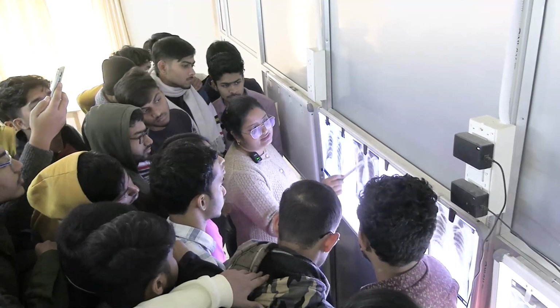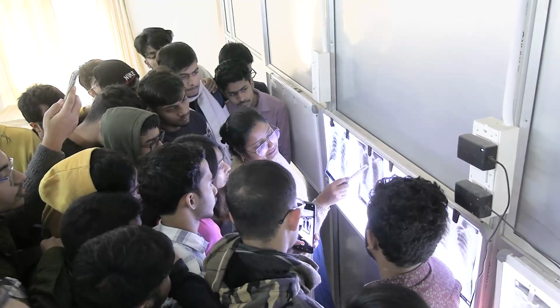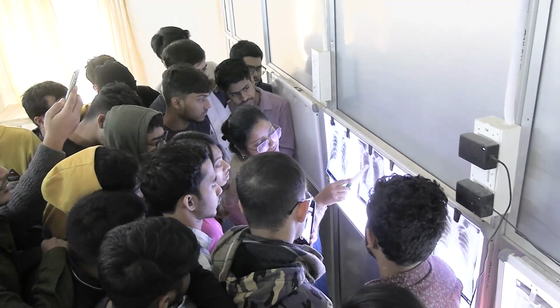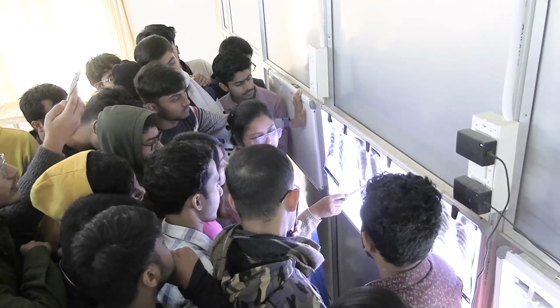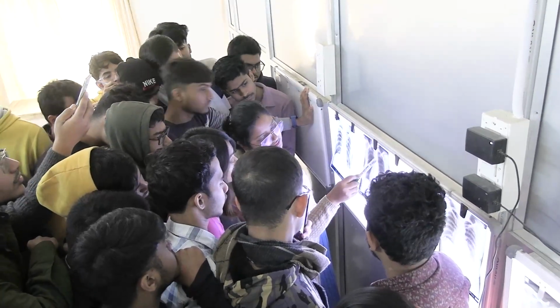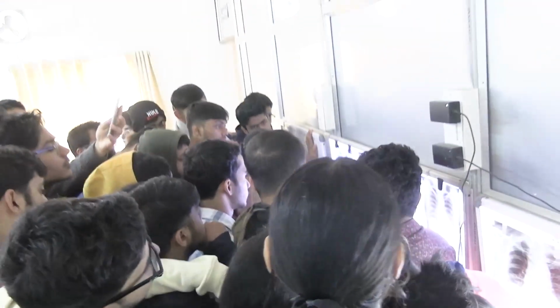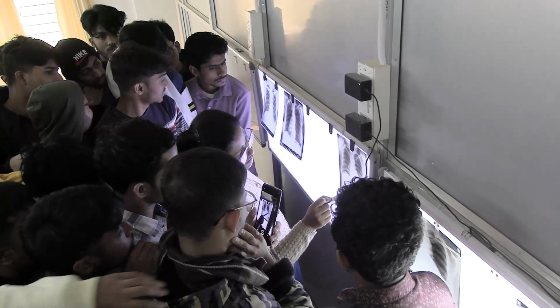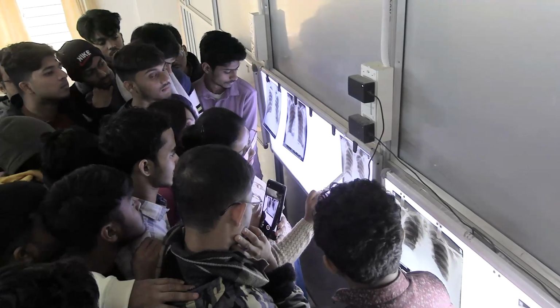On the right side, what forms the right border from above downward? Right brachiocephalic vein, superior vena cava, right atrium, inferior vena cava. On the left side: aortic knuckle, left auricle, left ventricle. So this is the right border and left border of the heart, and this is the aortic knuckle.